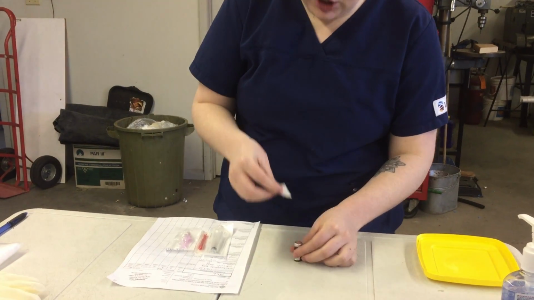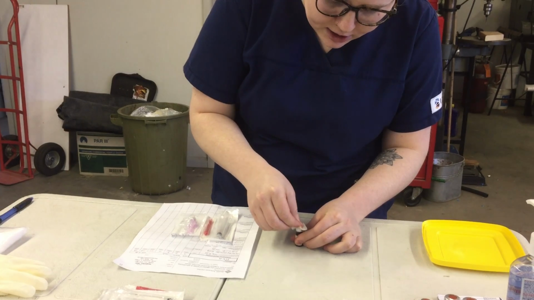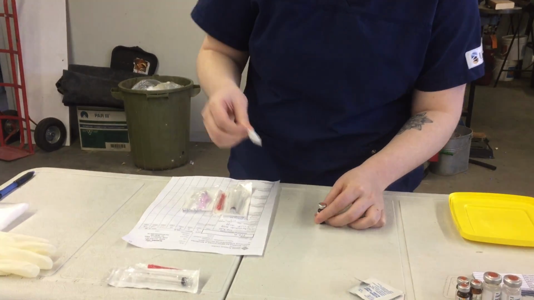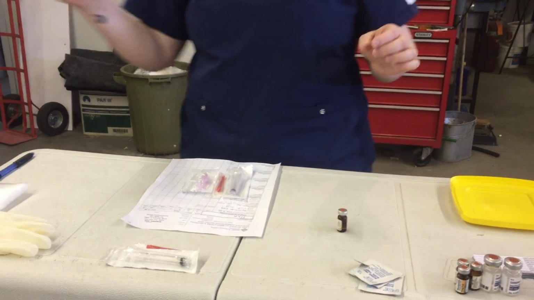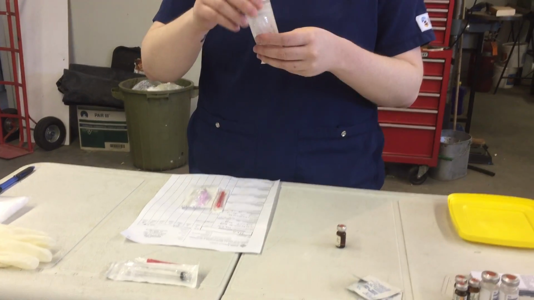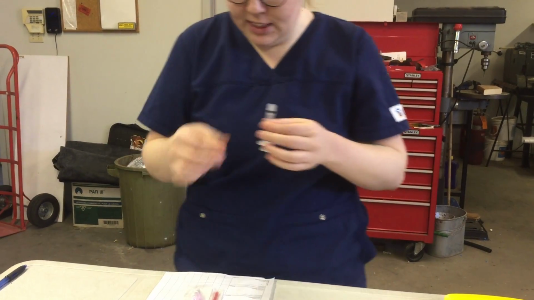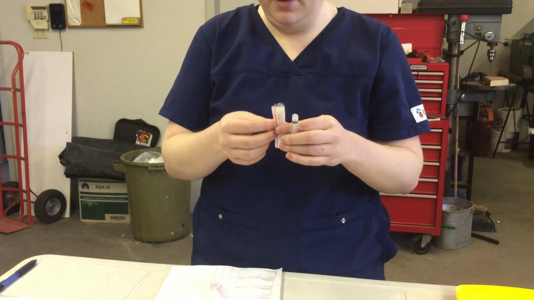And I'm going to clean the top of my vial here for 30 seconds in a circular motion. So for demo purposes, I'm going to say that was 30 seconds. And I'm going to let that dry, throw that in the garbage. So after I've done that, I'm just going to open my syringe here, making sure I'm not breaking sterility of the sterile aspects. I'm going to open my blunt fill needle.